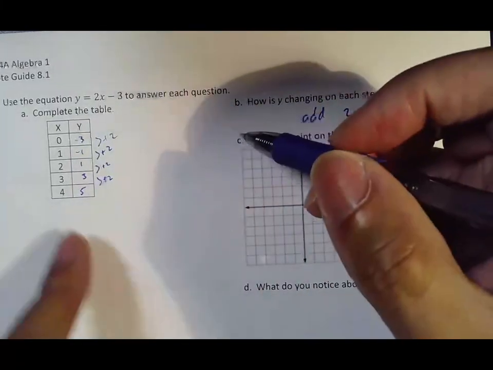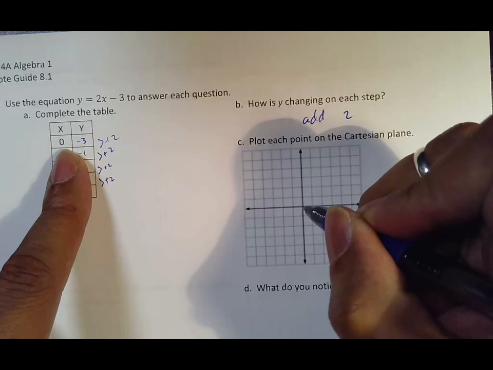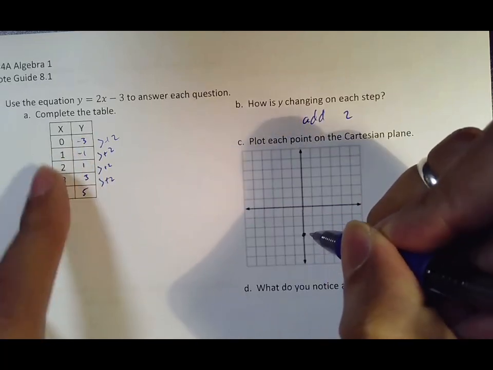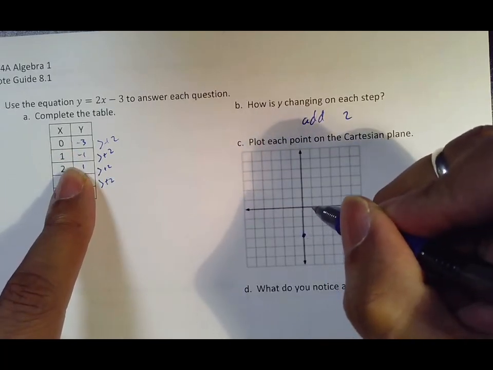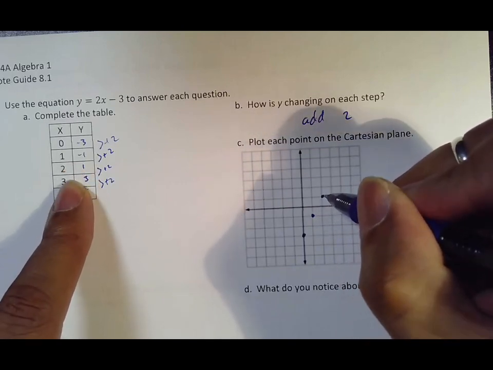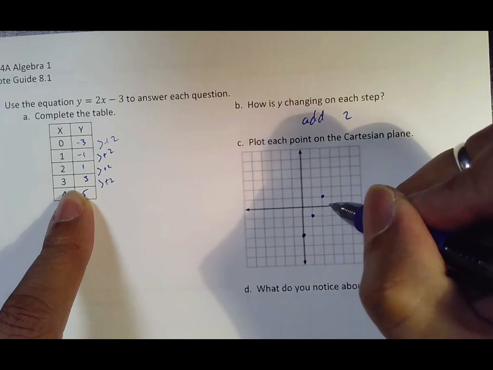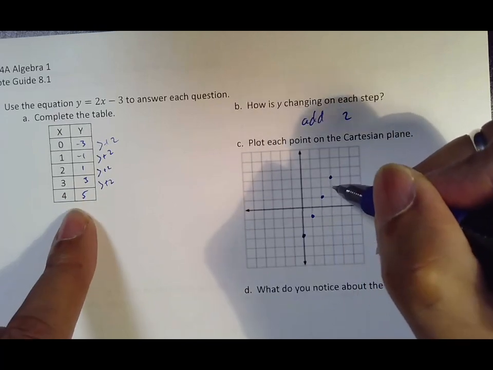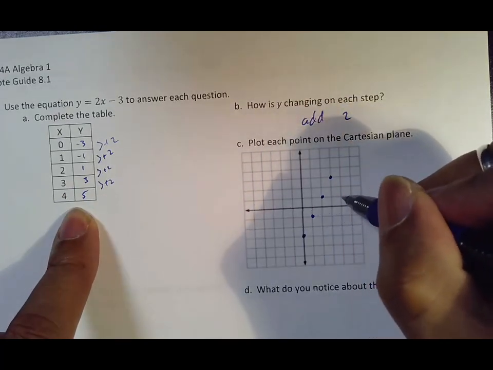If we were to plot this, you would notice it's 0, -3, which means don't go left or right, just go 3 down. 1, -1, which means 1 over, 1 down. 2, 1, which means over 2, up 1. 3, 3, which means over 3, up 3. And 4, 5.